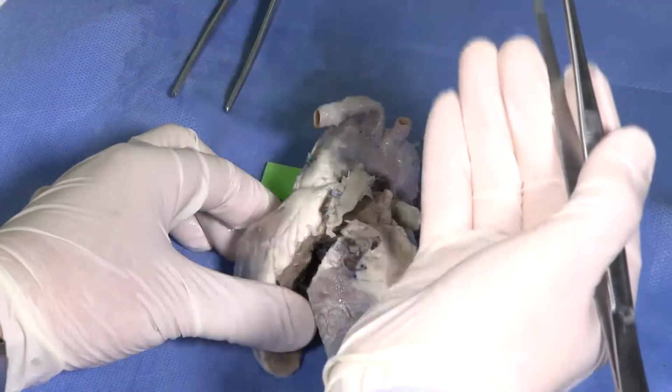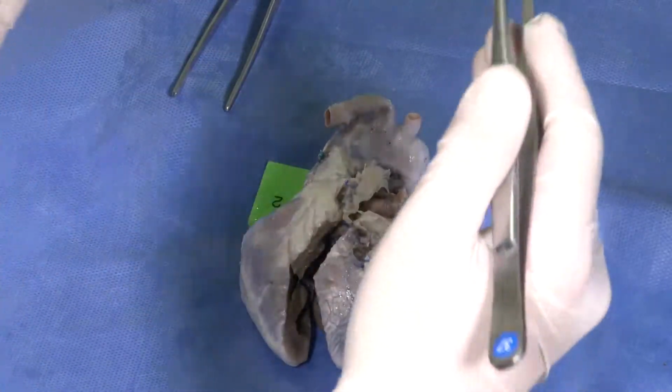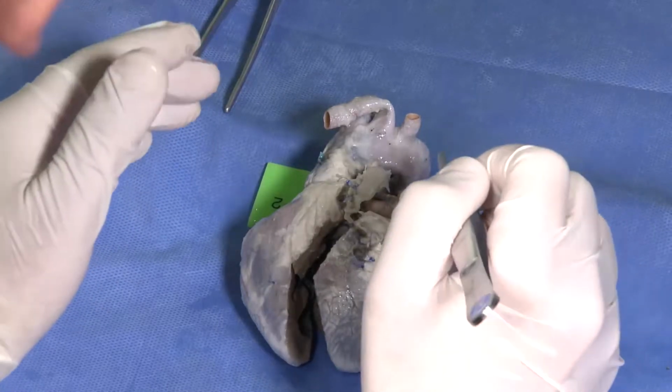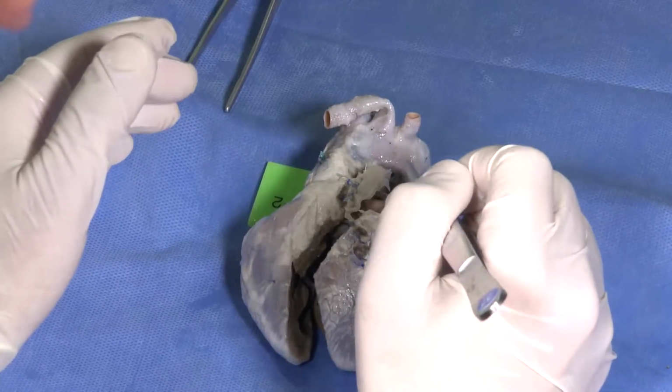That's the normal relation of the great arteries. So situs solitus, and the great vessel relationship is okay.